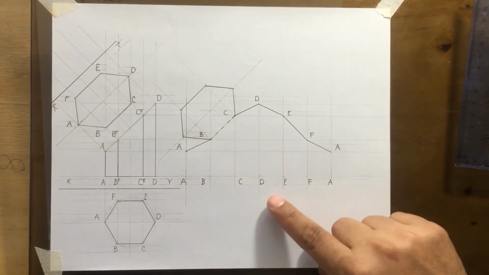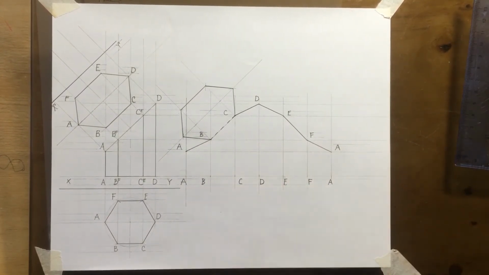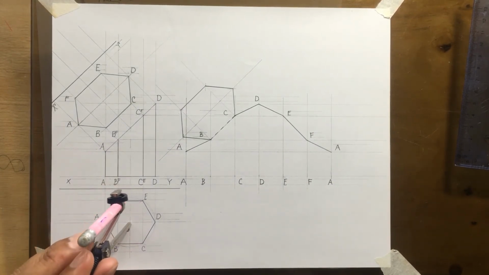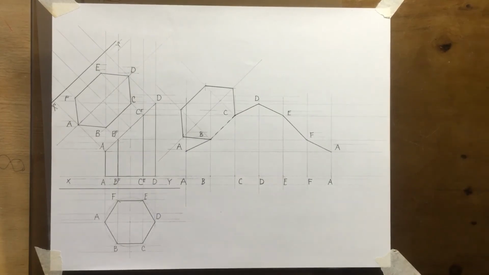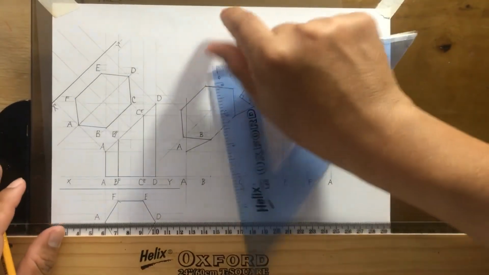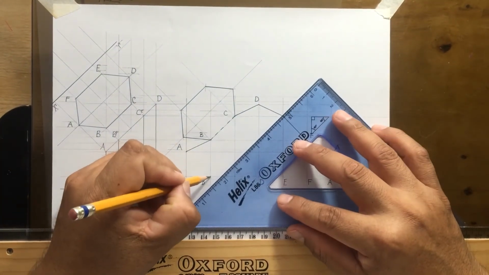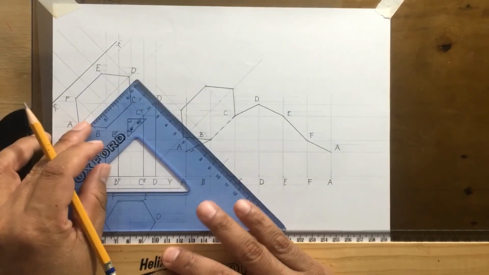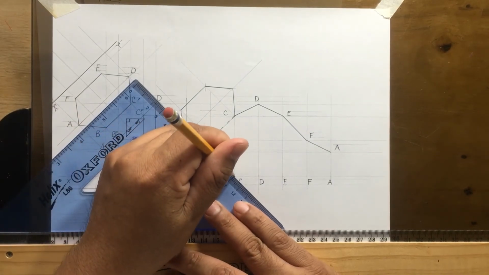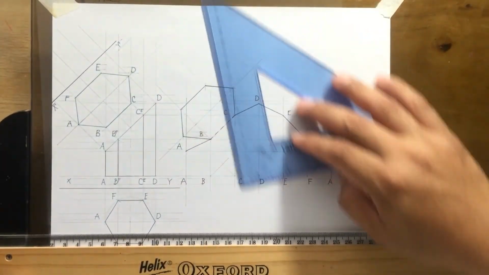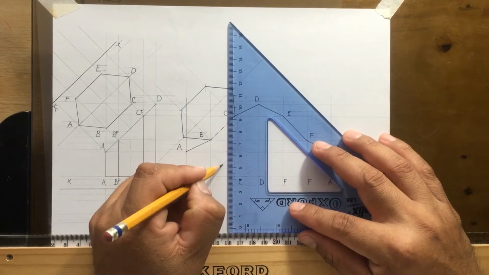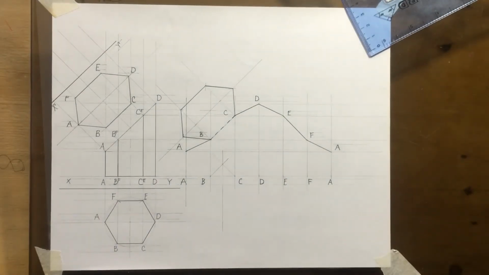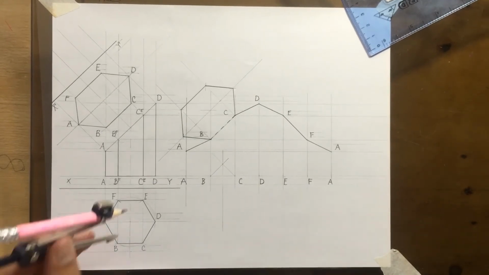The bottom we need to draw here, so we use the same dimension here. Before I do it, I want to get half of this, 45, 45, vertical, okay, so that I can draw the circle.